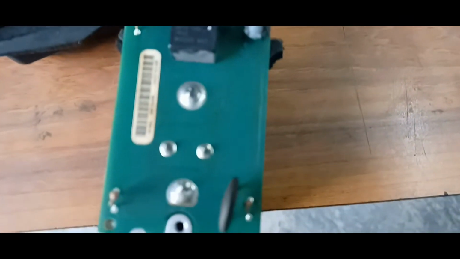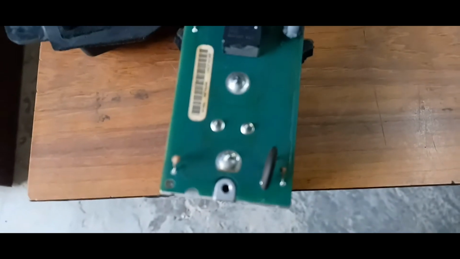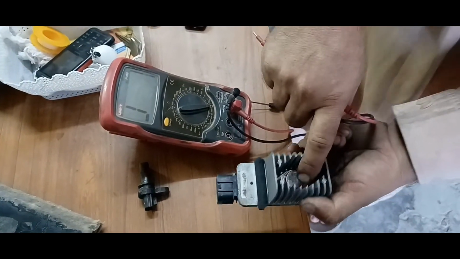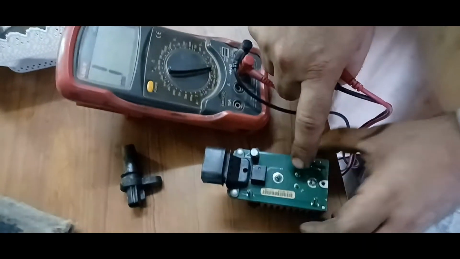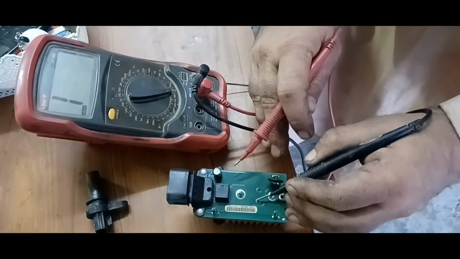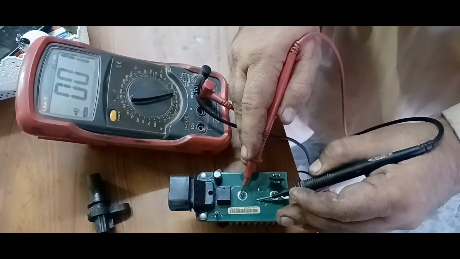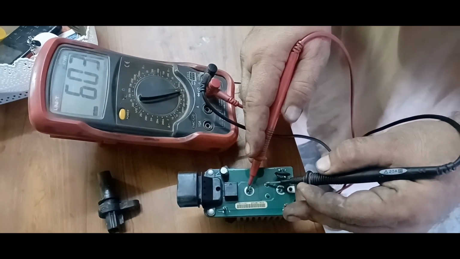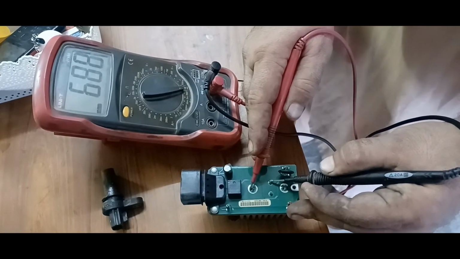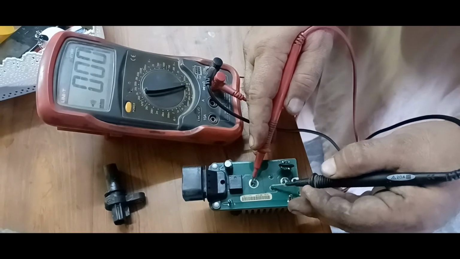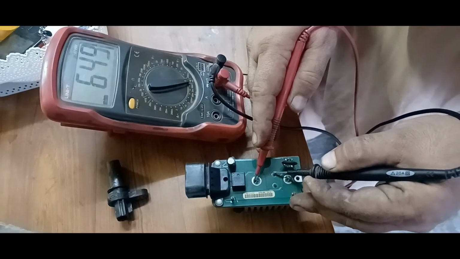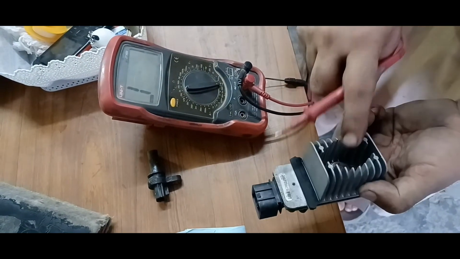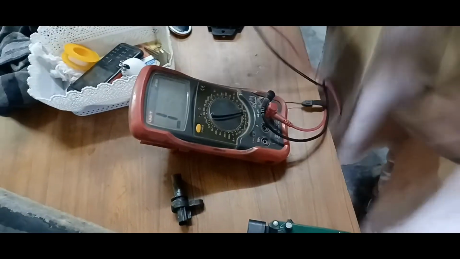In this video I will show you how to test. You must set the multimeter in continuity mode. This is the transistor. Base and emitter are shorted together. It is very easy to test this one. Base and emitter short. You can easily diagnose how to test the blower control module.